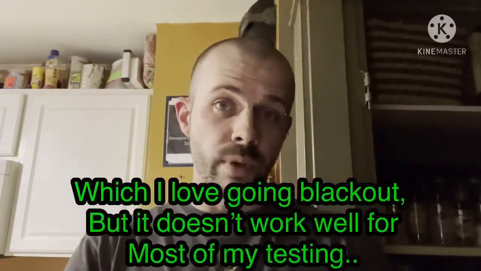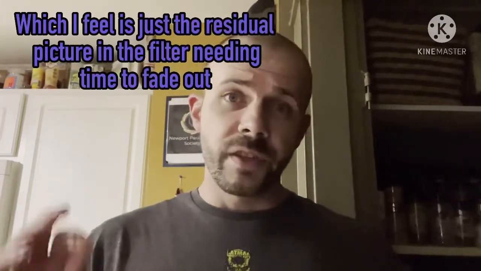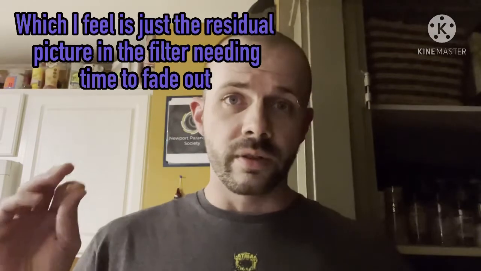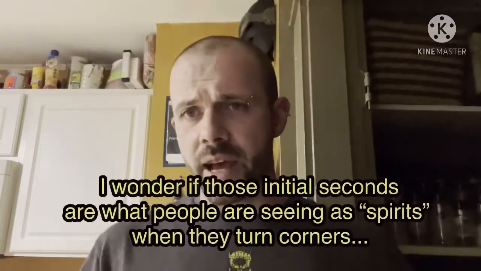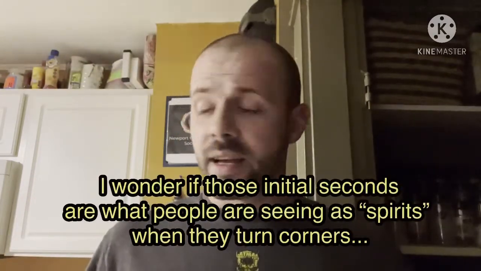So guys, as you could tell, when we go blackout, we go lights off, no light, the filter reacts for the first few initial seconds that you turn the lights off. However, after that, at 0 lux, you can't see anything. The filter does not react whatsoever. And that is what I was actually hoping would happen.